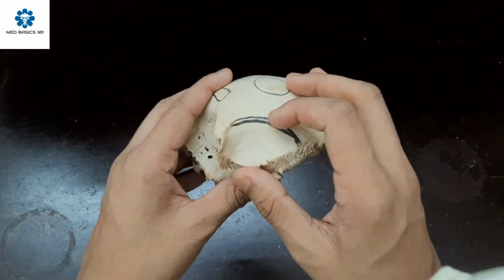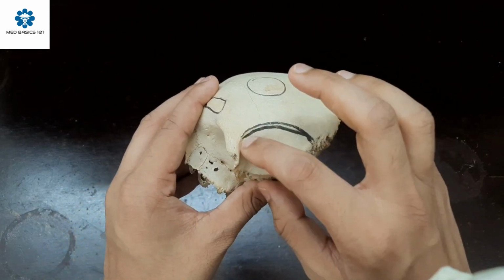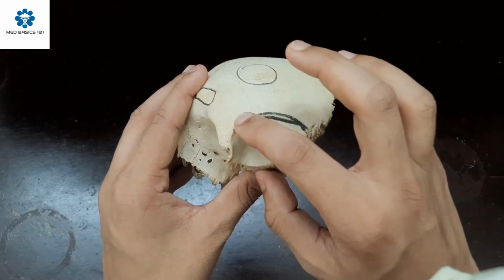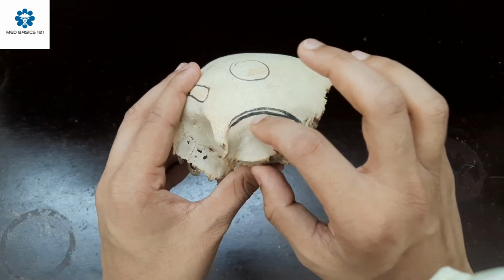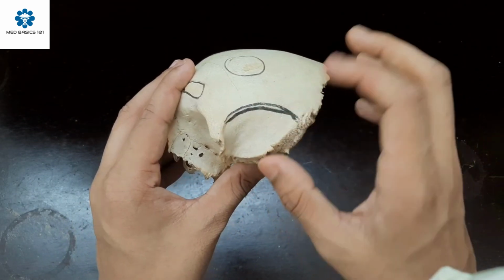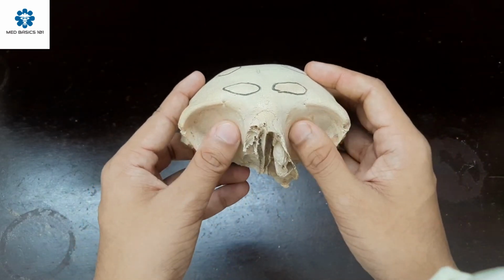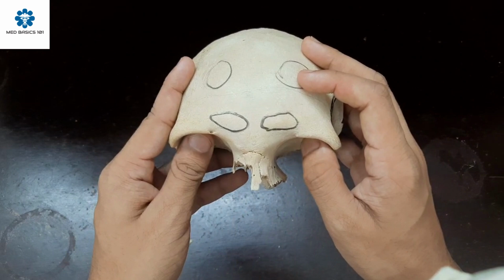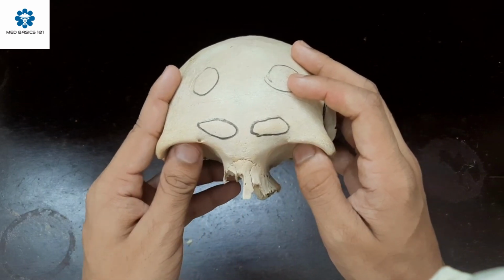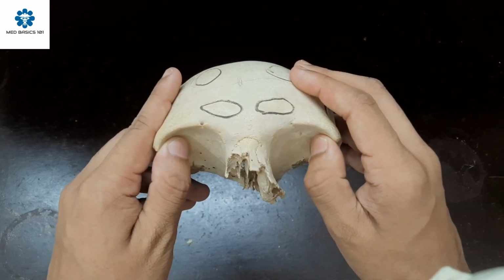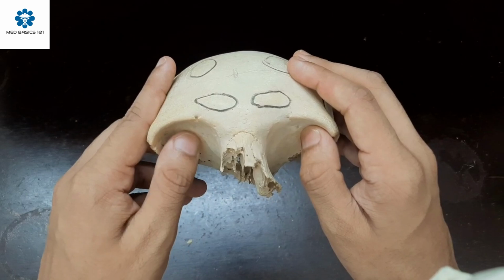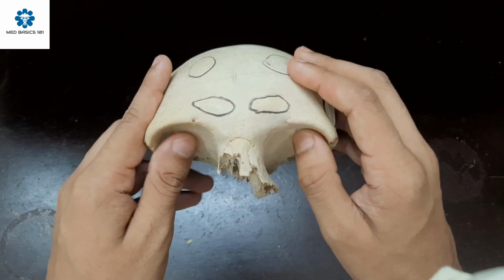This is the temporal surface. This is superior temporal line, inferior temporal line. Superior temporal line attaches temporalis fascia. Inferior temporal line attaches temporalis muscle. This is orbital part. The orbital part of frontal bone forms the roof of orbital cavity, and anterolaterally there is lacrimal fossa, which has lacrimal gland.